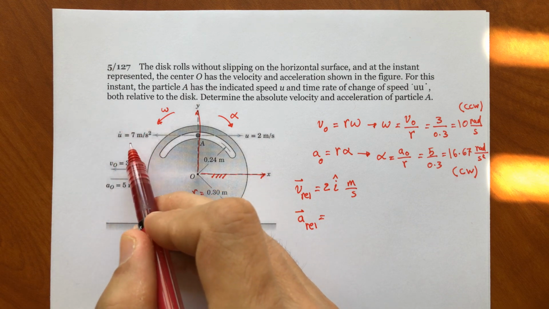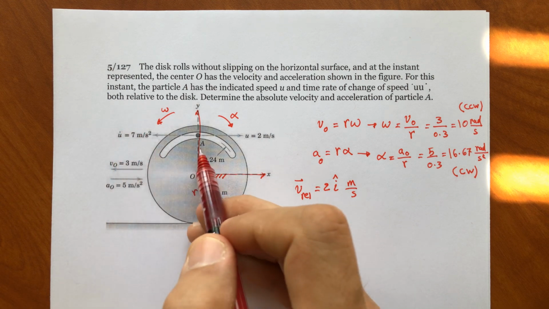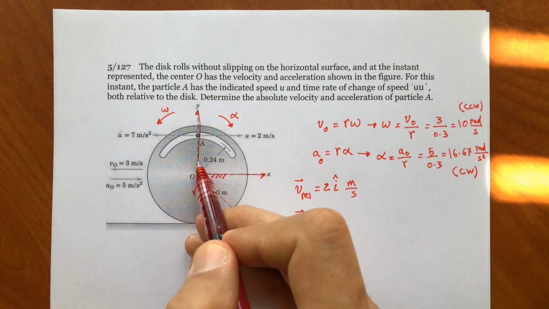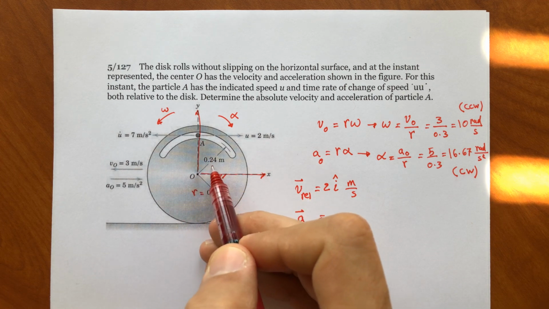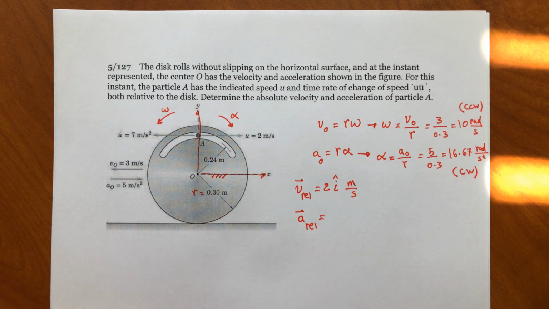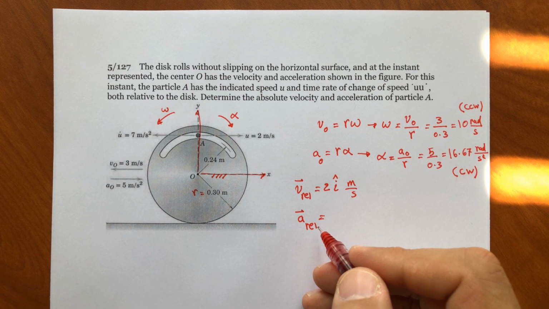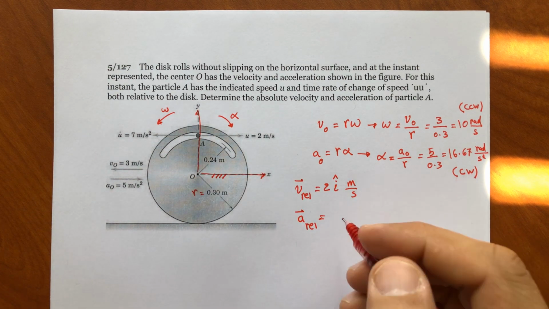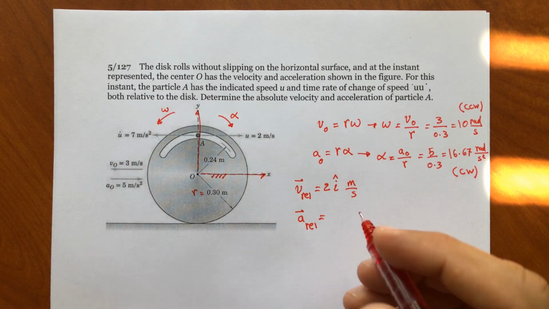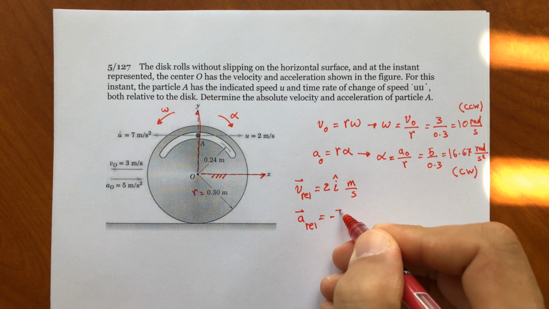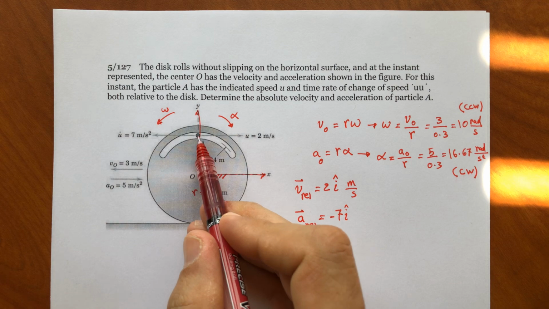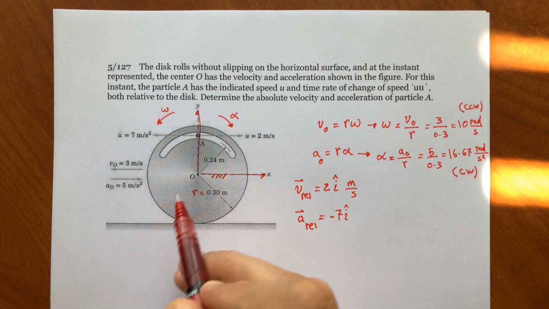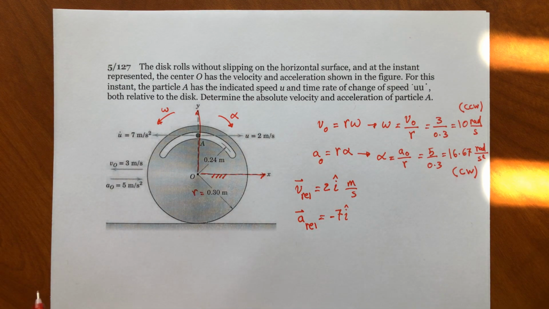The problem is giving us only the tangential part of acceleration, but we are gonna have a normal acceleration toward the center, which is equal to velocity squared divided by R, right? So the relative acceleration of that particle in the rotating frame, in XY frame, is gonna be negative 7 meters per second squared in the I direction, and also U squared divided by 0.24 in negative J direction.